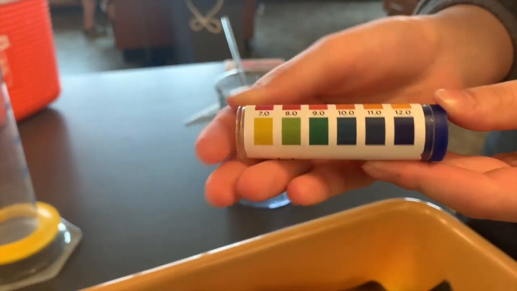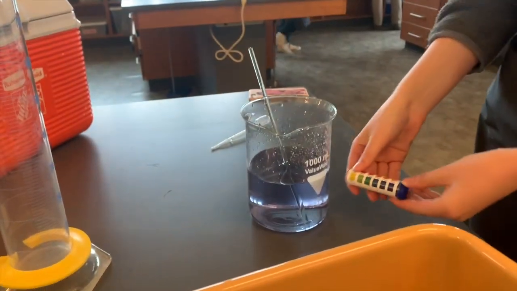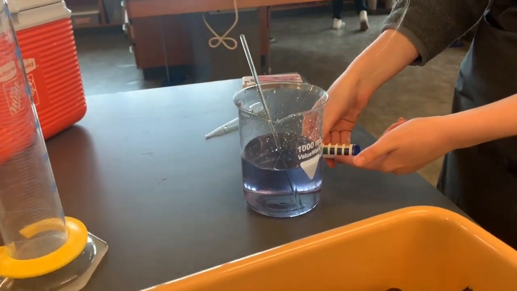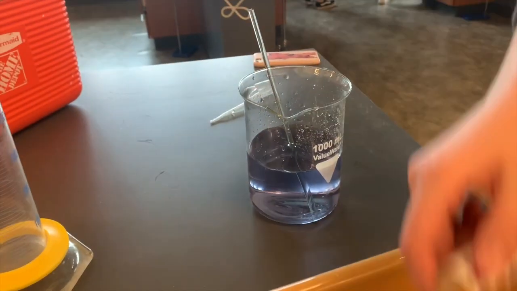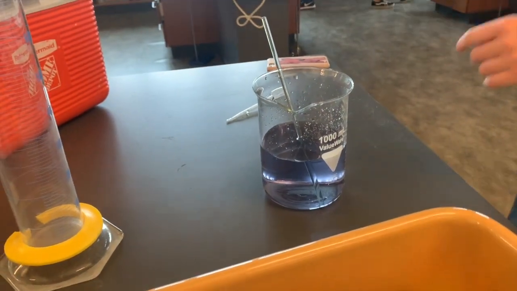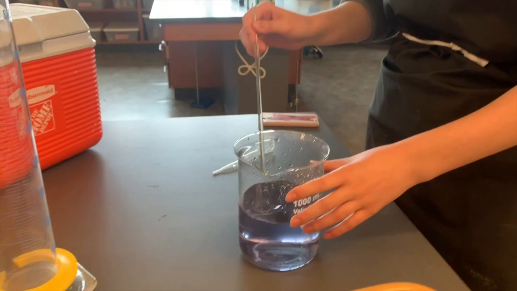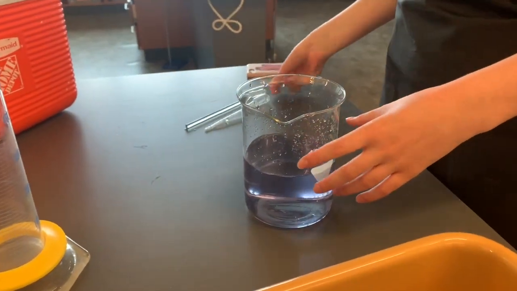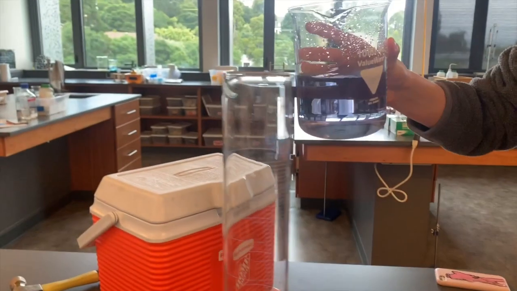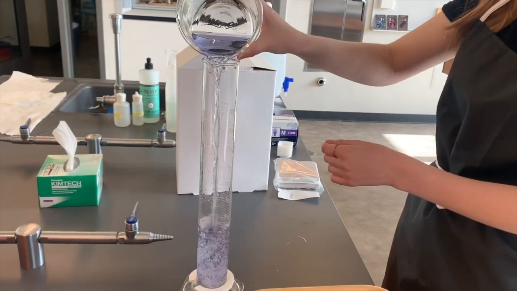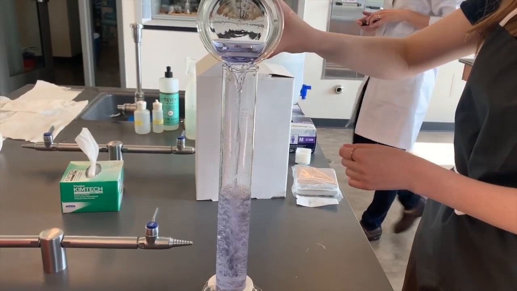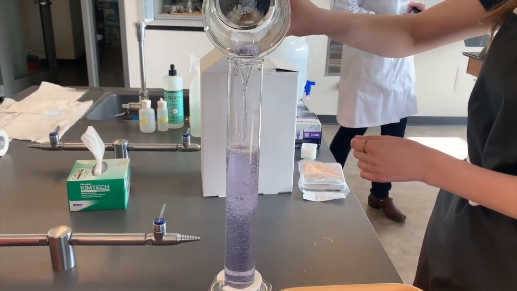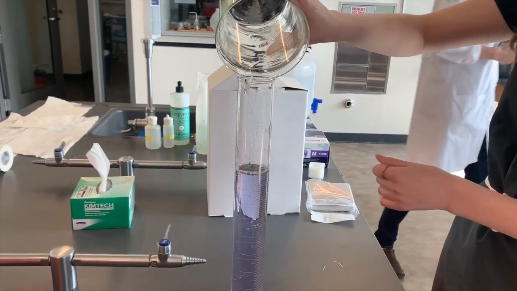Here we are comparing our new solution of sodium hydroxide, universal indicator, and warm water to our color reference sheet, and we see that the color of pH that is produced is around 11 to 12, which means it's strongly a basic solution. Now we are going to transfer our solution from the beaker to a larger graduated cylinder.